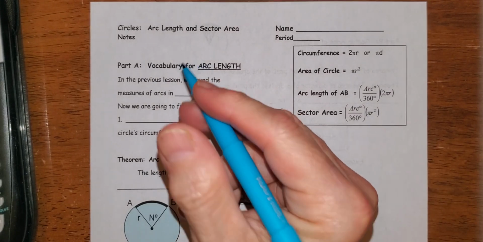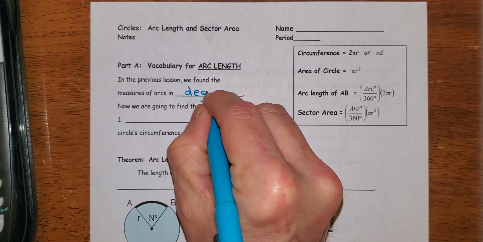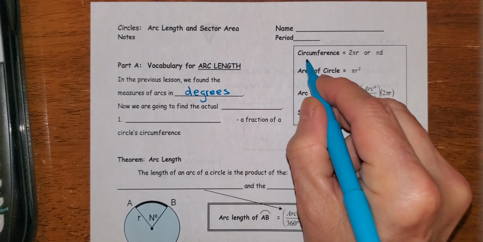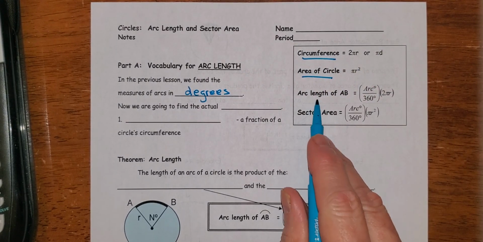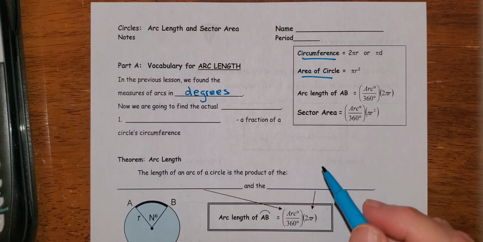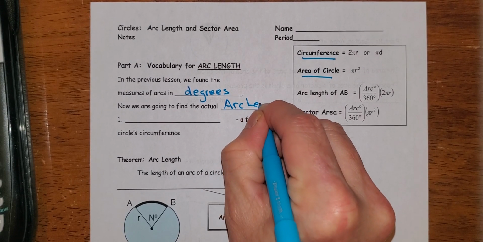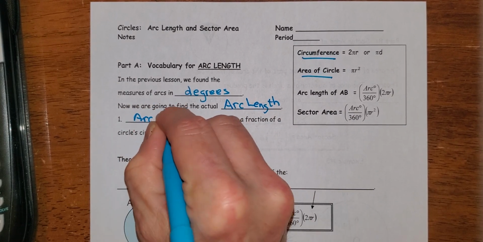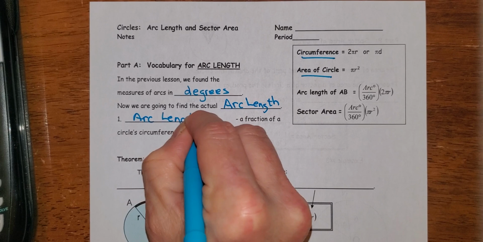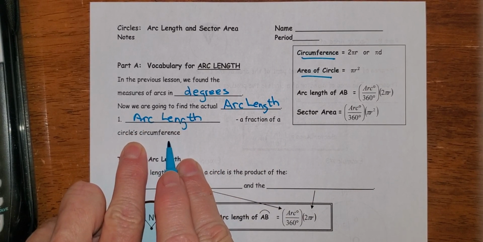In previous lessons, we found measures of arcs in degrees. Notice how we've got the circumference formula over here, the area of the circle formula, and then the arc length and sector area formulas over here. So now we're going to actually find the actual arc length. Arc length is a fraction of the circle's circumference. So we need a part of the circumference.